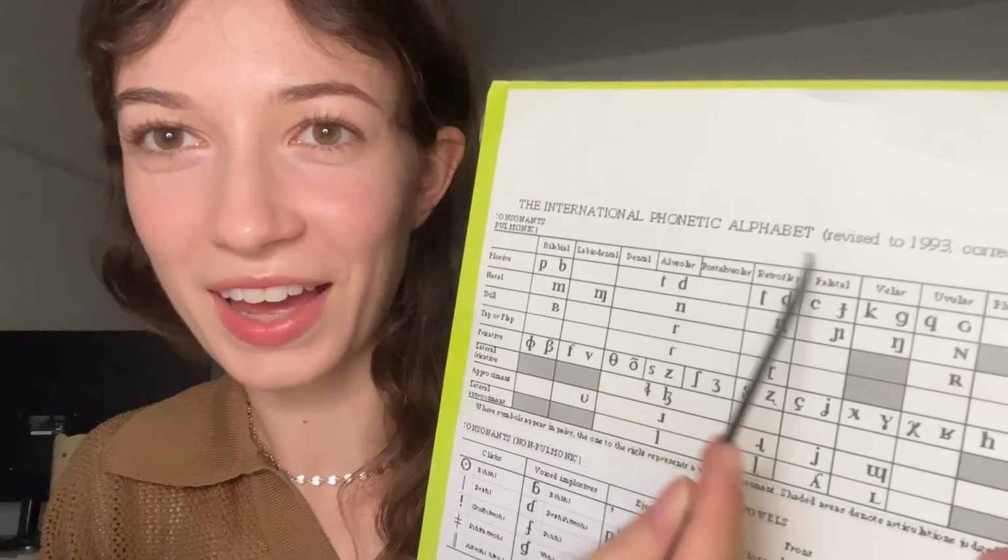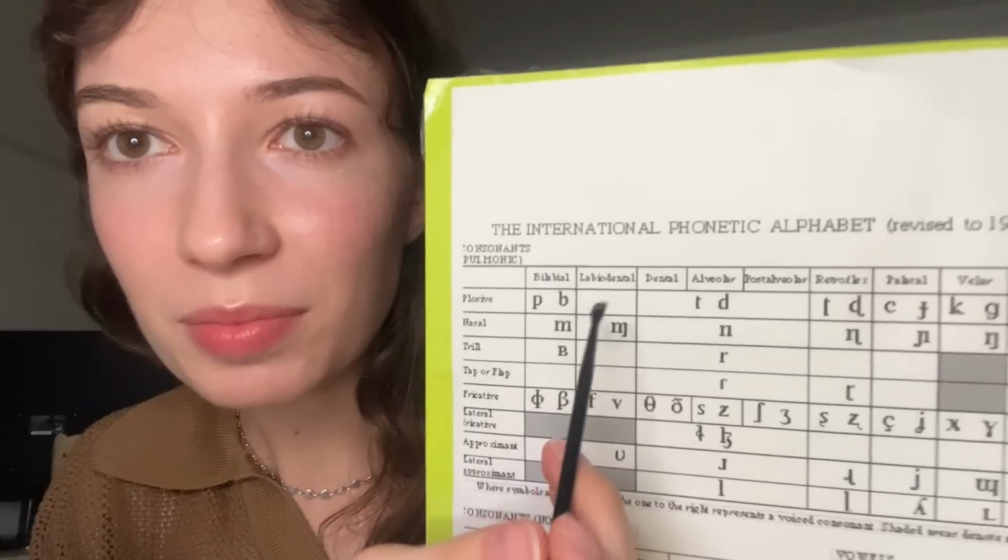I guess I didn't really plan how I was going to explain these, but I guess first, I will go through each of these categories. Would be a good place to start.